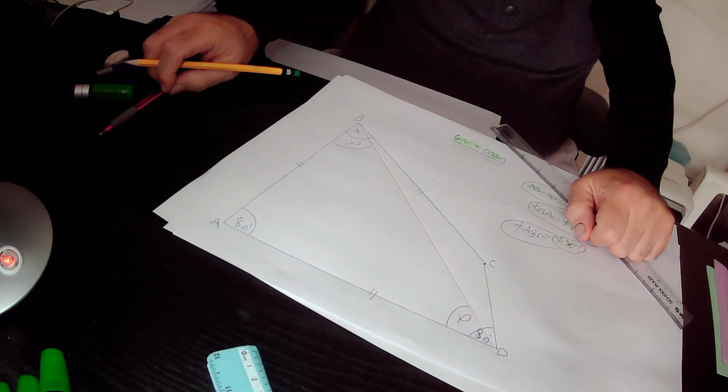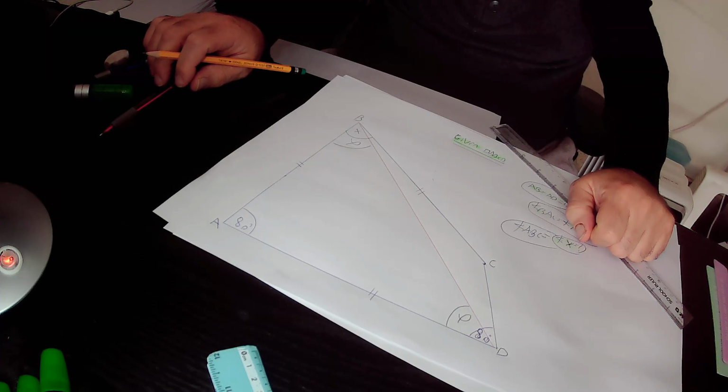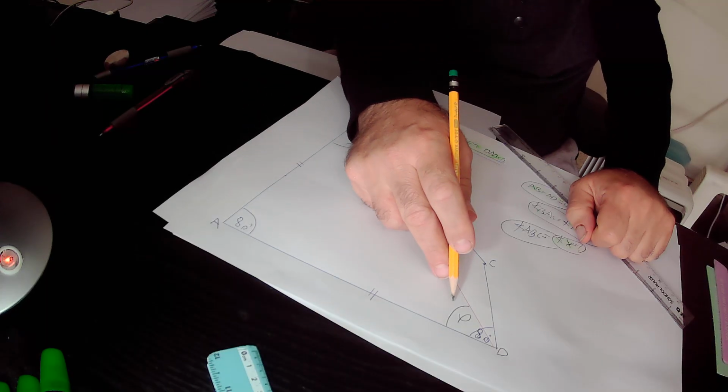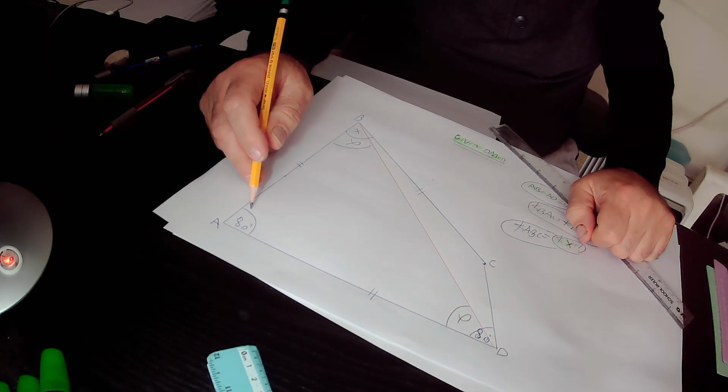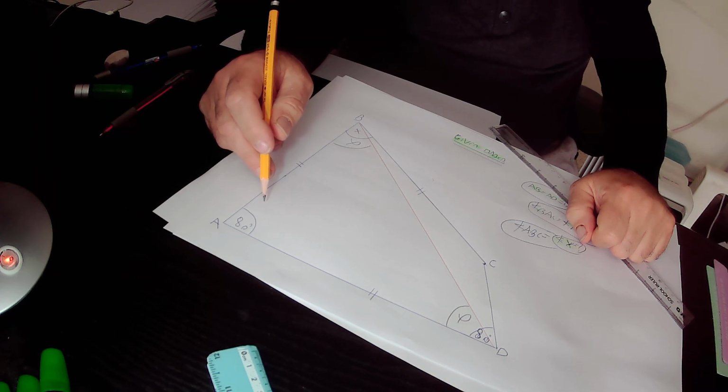We know that the sum of the angles in any triangle is equal to 180 degrees. So in triangle ABD, alpha plus alpha is 2 alpha, plus 80 degrees. In total, the sum of those angles must be equal to 180 degrees.